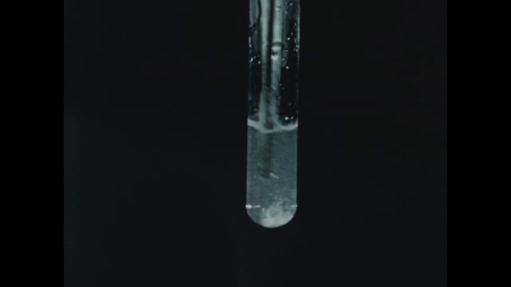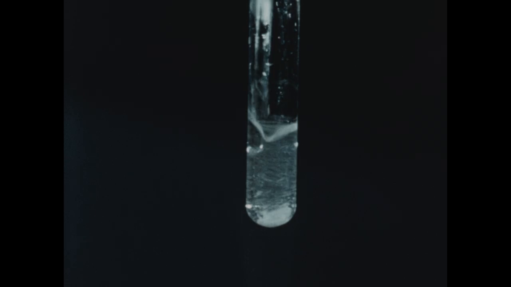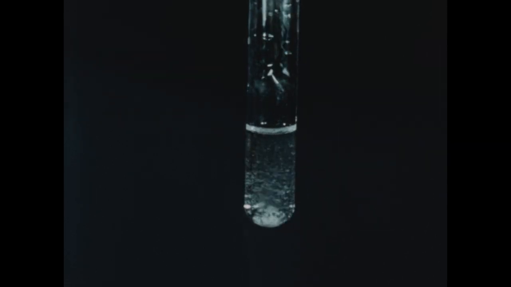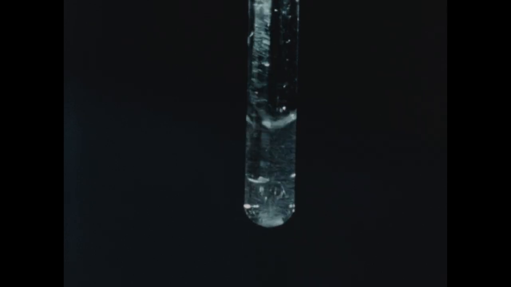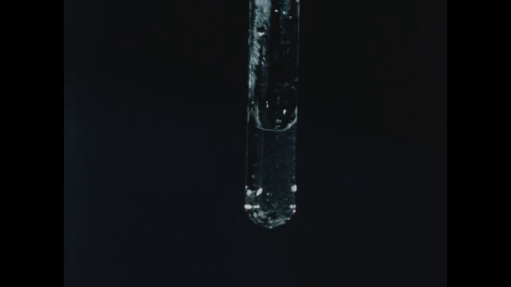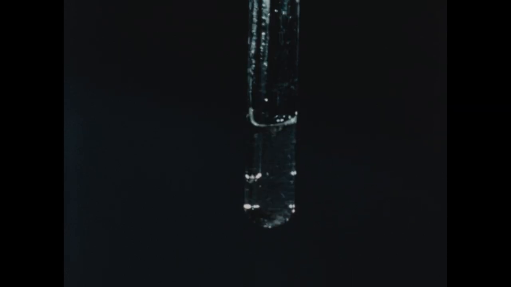We'll continue to stir to avoid bumping in the solution. I think you can see that the lead chloride is rapidly going into solution at the higher temperature. It remains to be seen if we can cause it to reprecipitate by lowering the temperature.